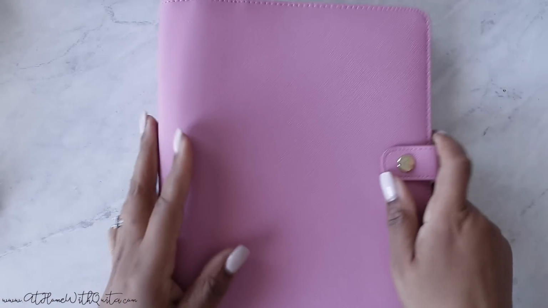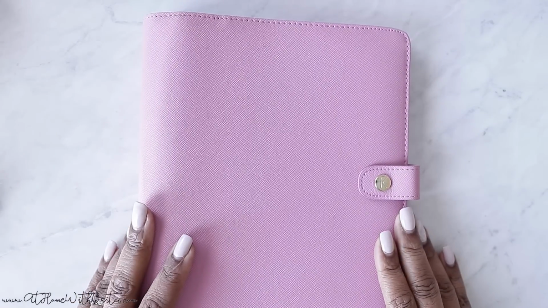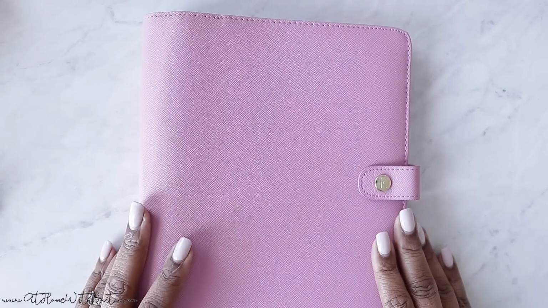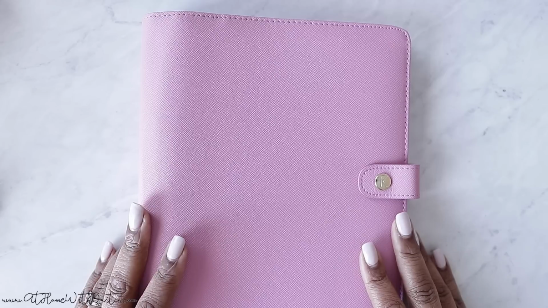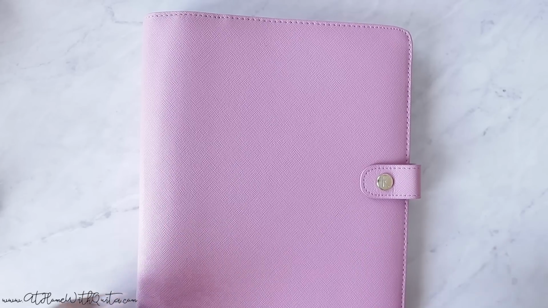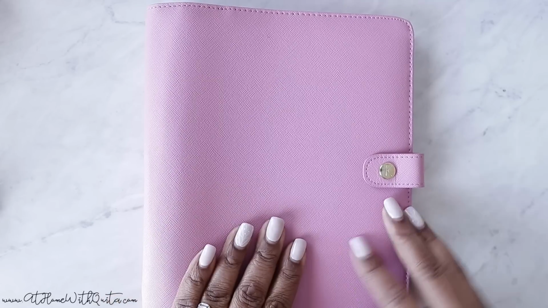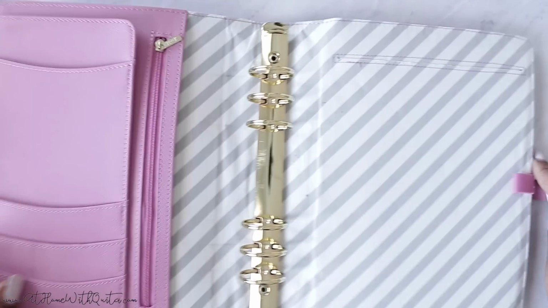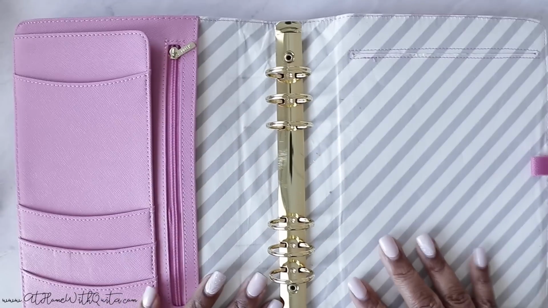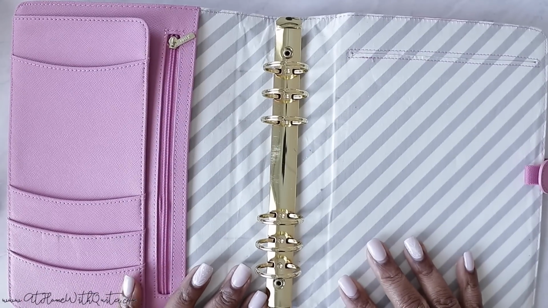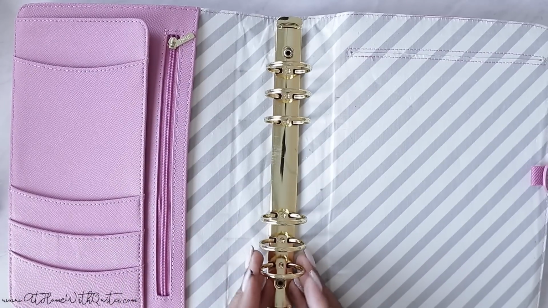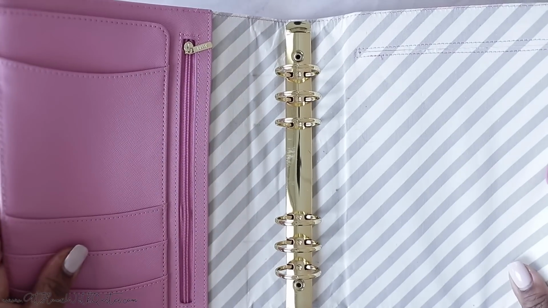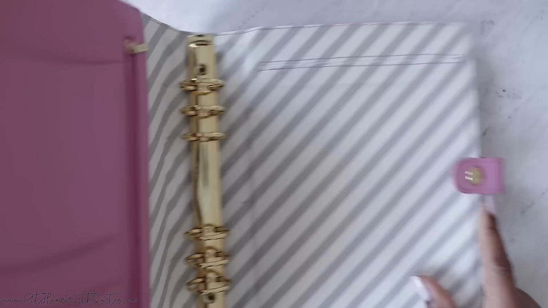Next up is Kiki K. Kiki K is a popular Australian stationery brand that has stylish glue-bound and ring-bound planners for similar size planners such as personal size. This is A5 size. This is the only one I own because they are a little bit on the pricier side. This was called Bubblegum. I think I bought this in the buy sell trade, and it is ring bound. So these are the gold rings here. It's very pretty. The leather is very plush, very beautiful. And so I do own this.